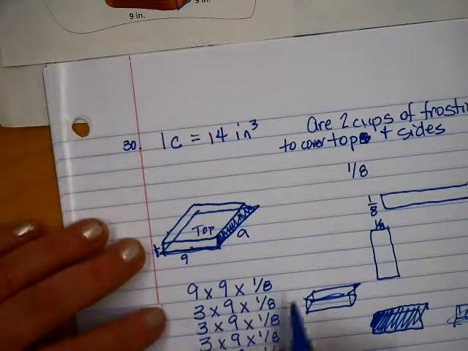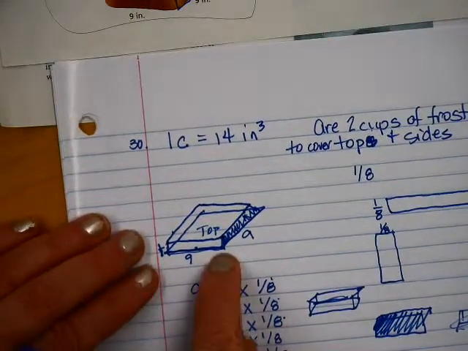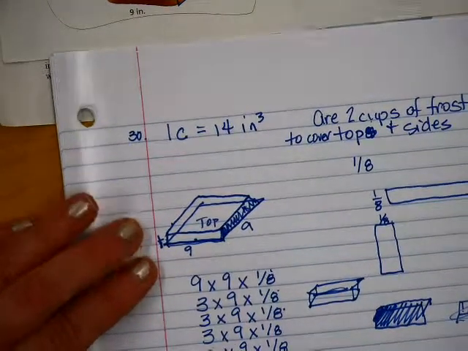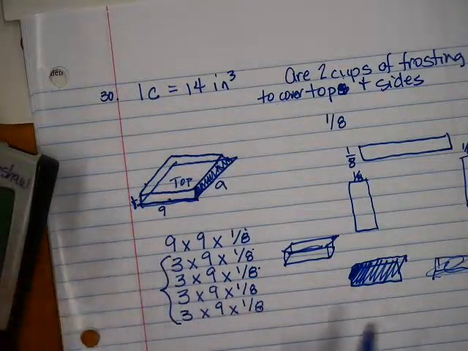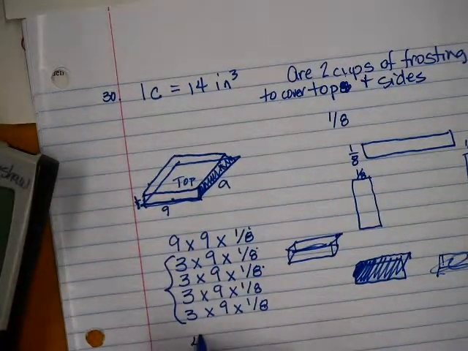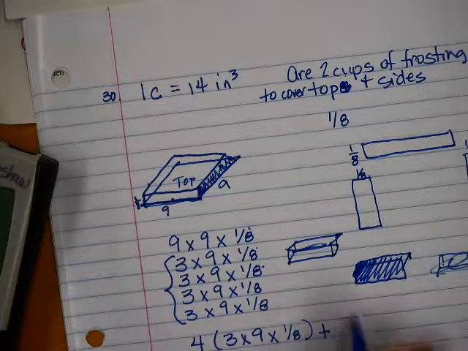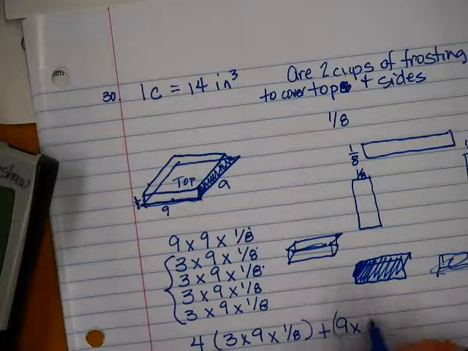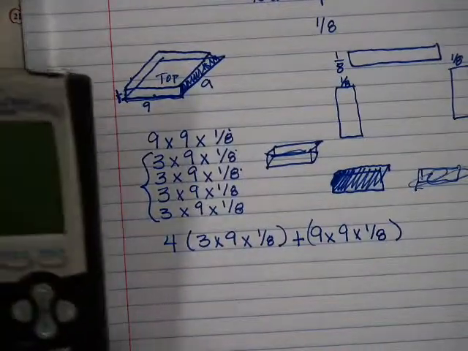So we got the 2 sides, the front, the back, and the top. But not the bottom. Do you ice the bottom of a cake? No. Alright, so really, how many sets of these do I have? 4. So I got 4 sets of 3 by 9 by 1/8, plus the top, 9 by 9 by 1/8. And so I can put that in my calculator.